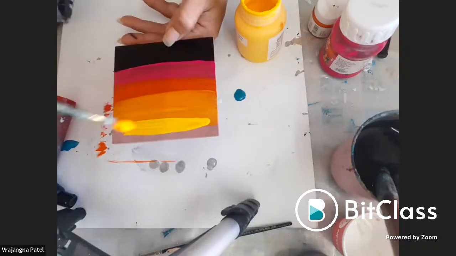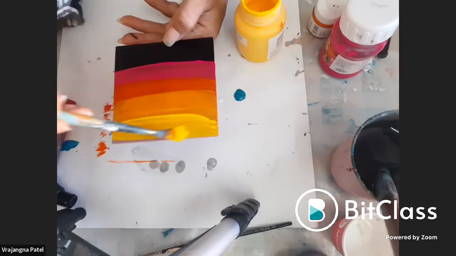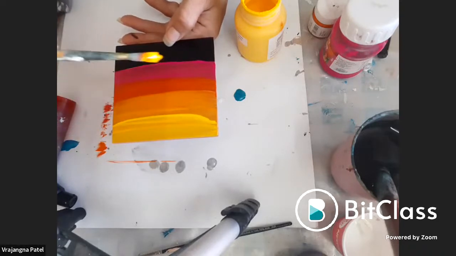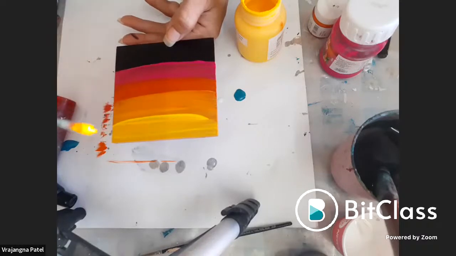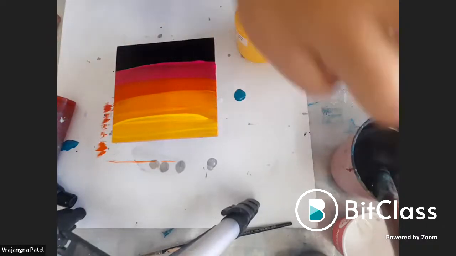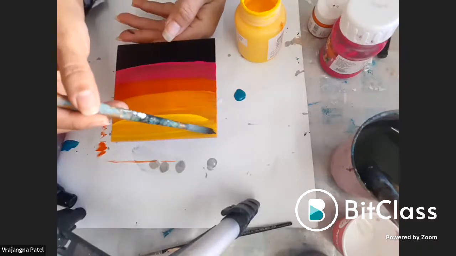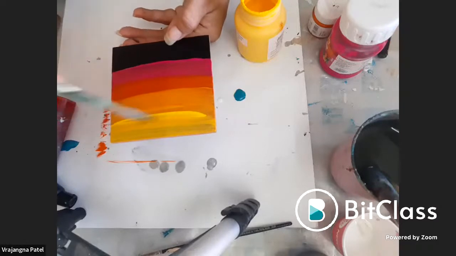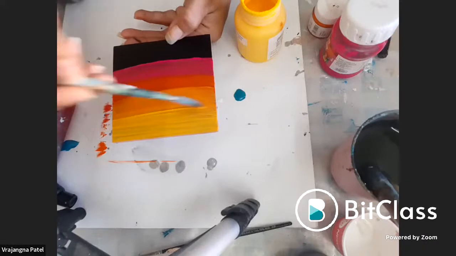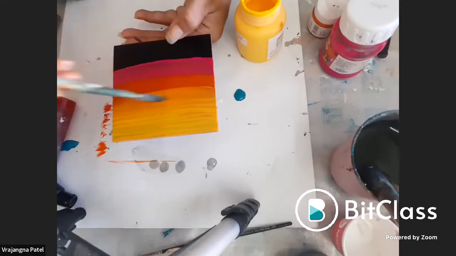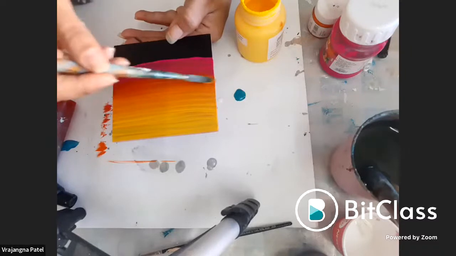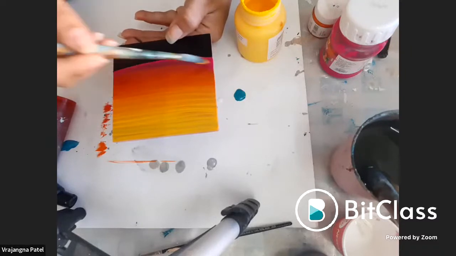Now, here comes the main part: you need to start from the top of your coaster and come till the end of your water part to have a very good blending. So here I start from the top and then slowly just go left to right, left to right, left to right, and come till the end of your water part, and you'll get a completely blended water.